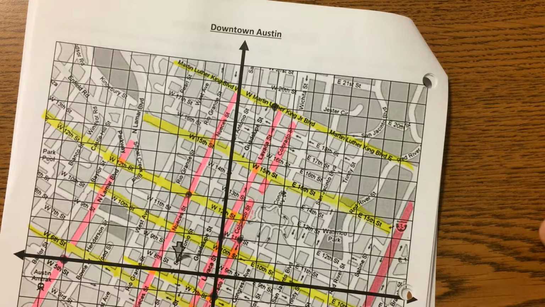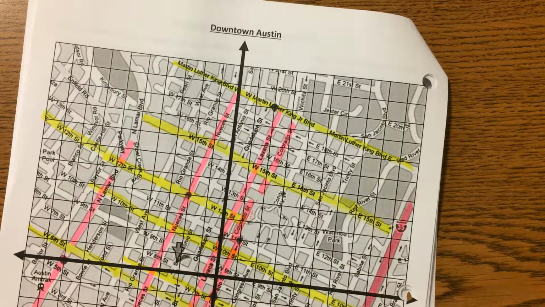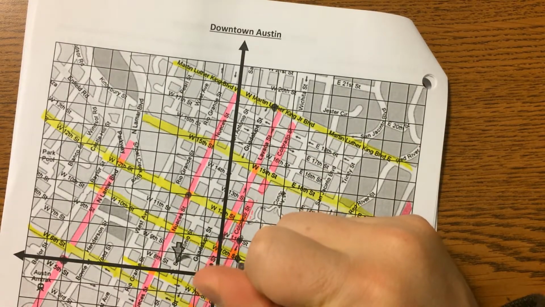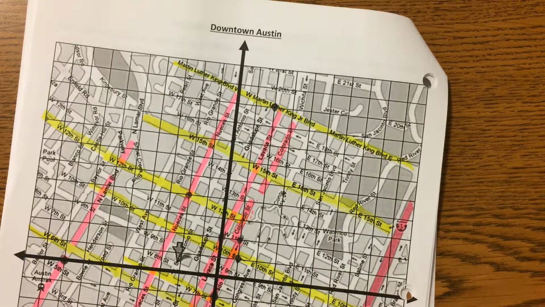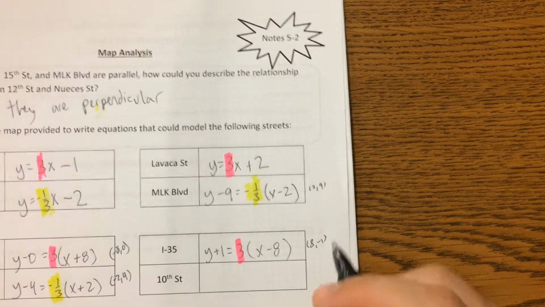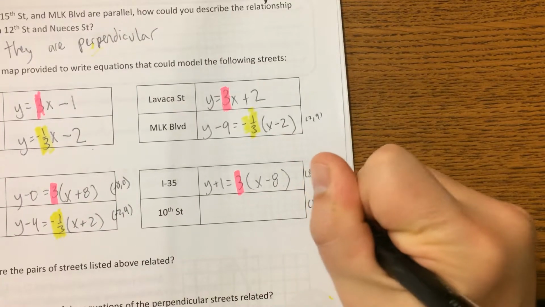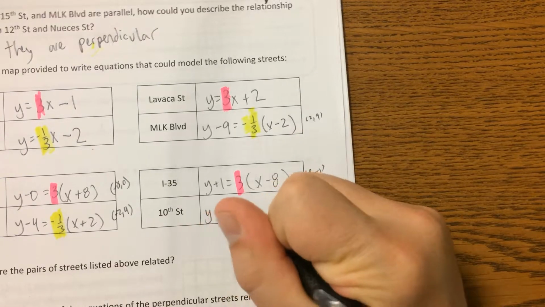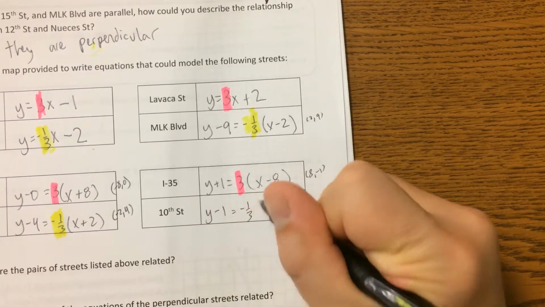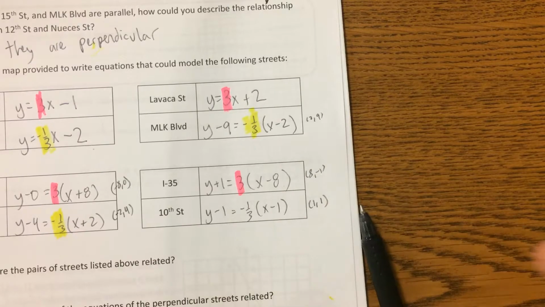So I'll pick this 1, 1. Okay, so I'm going to use 1, 1. Slope I already know is negative 1/3. Let's make a little note here. 1, 1. Y minus 1 equals negative 1/3 times x minus 1.